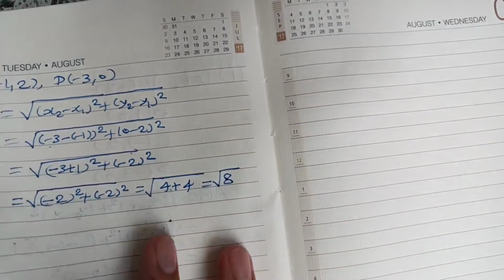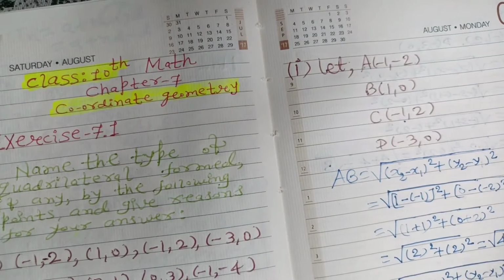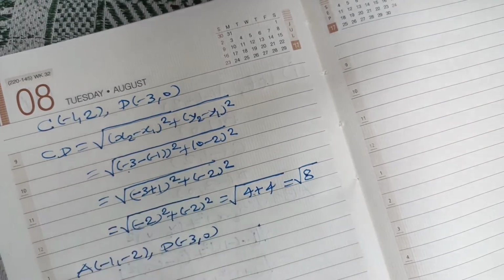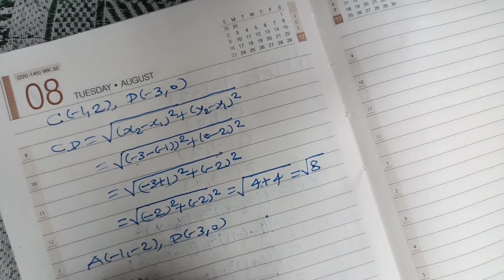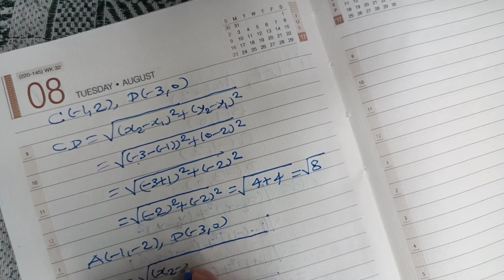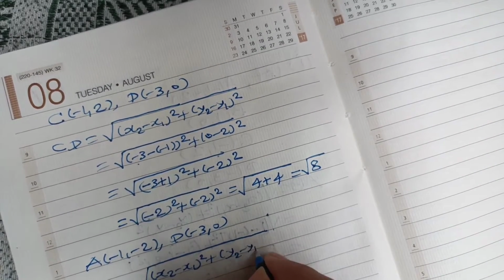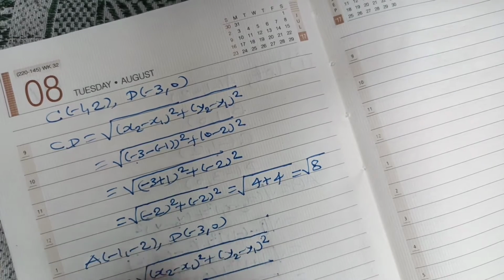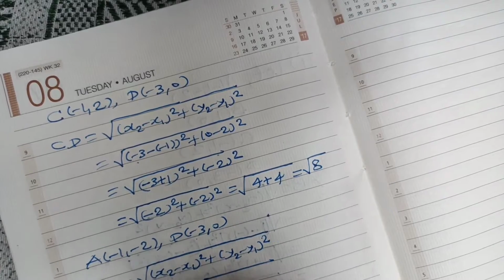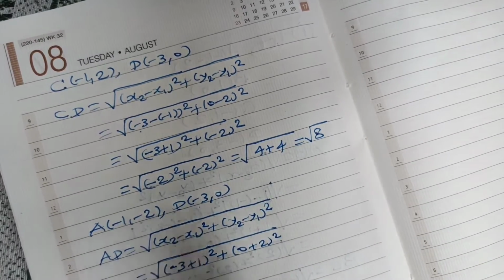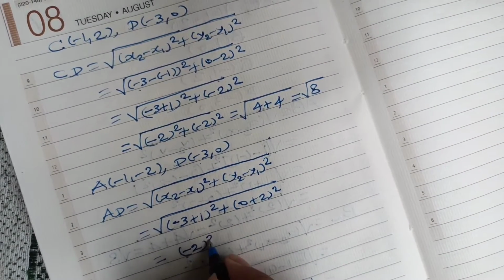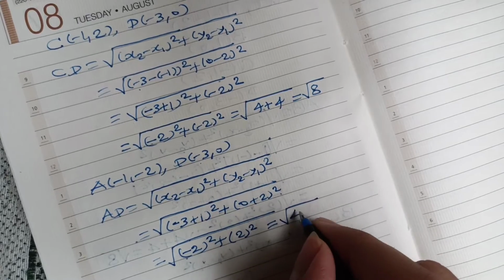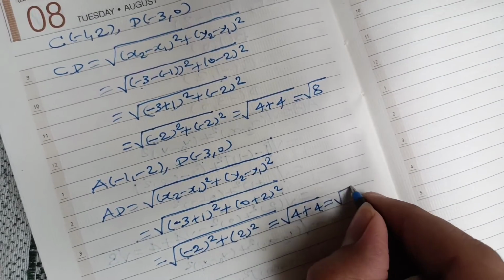Next we are going to find the distance between A and D. The coordinate of A is (-1, -2) and D is (-3, 0). So find the distance between A and D using the same formula: square root of (x2 minus x1) square plus (y2 minus y1) square, which is (-3 plus 1) square plus (0 plus 2) square. -3 plus 1 gives -2 square plus 2 square, so 4 plus 4, and we get square root of 8.